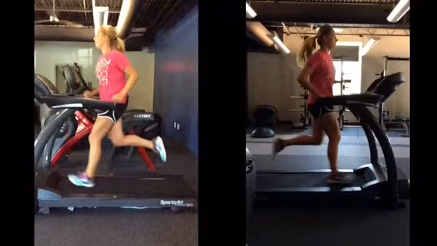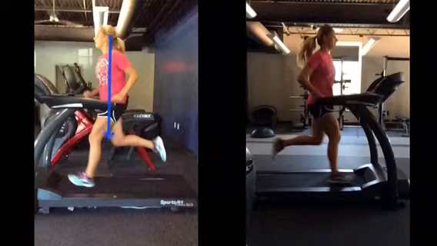Okay, so right about there is right when the foot is hitting the ground. So again, let's look at how far the foot is in front of your center of mass. So I'm going to draw a line here, drop it straight down. Okay, so if we call that your center of mass, your foot is quite a ways in front of that center of mass.